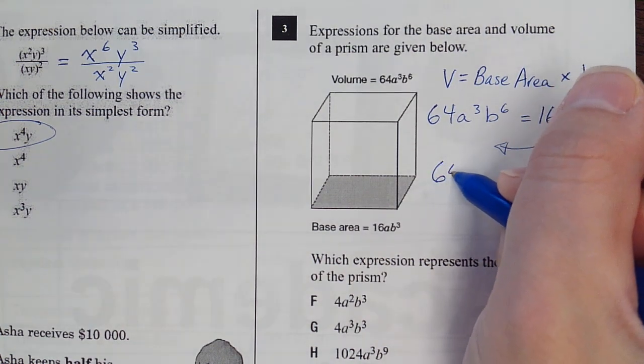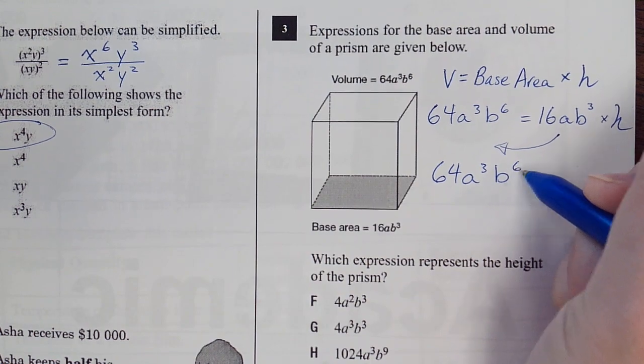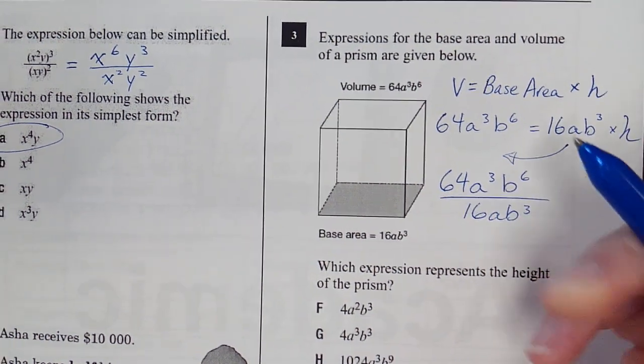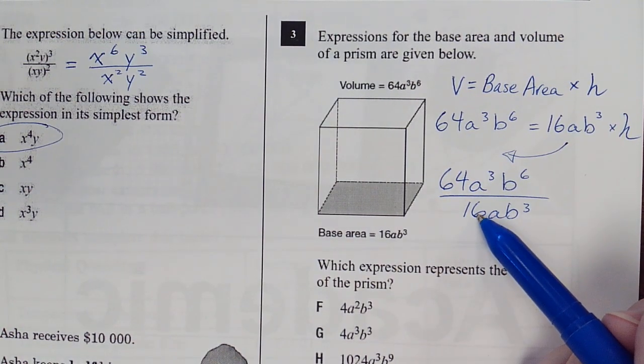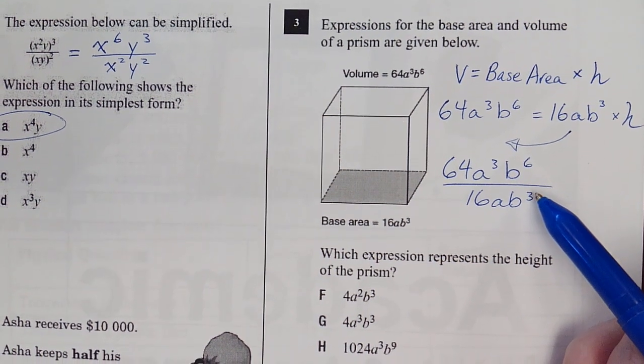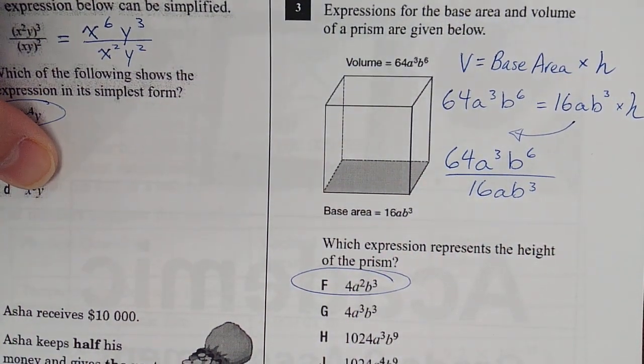So for this one, if I want to find out what h is, I would divide these two numbers. And then 64 divided by 16 is 4. When I divide, I subtract the exponent. I subtract the exponent. So what's my answer for number 3? Vincent? F. That's right. Okay.